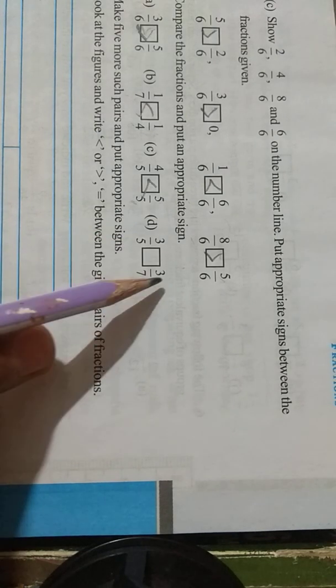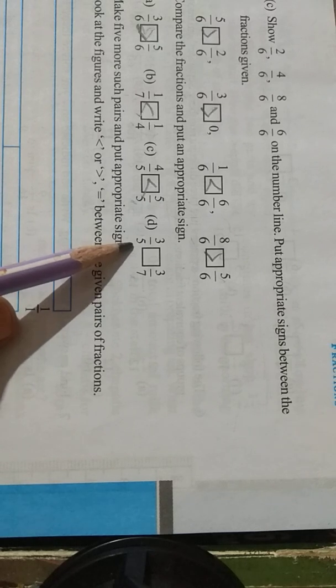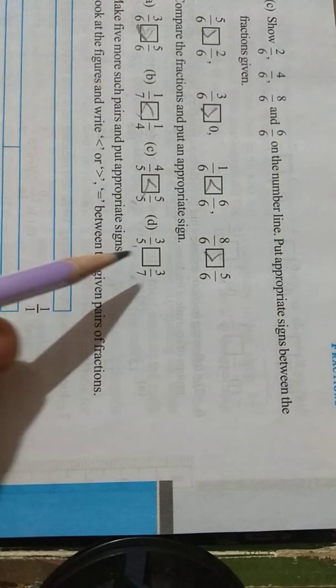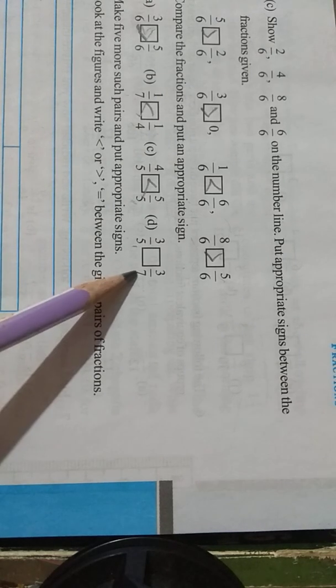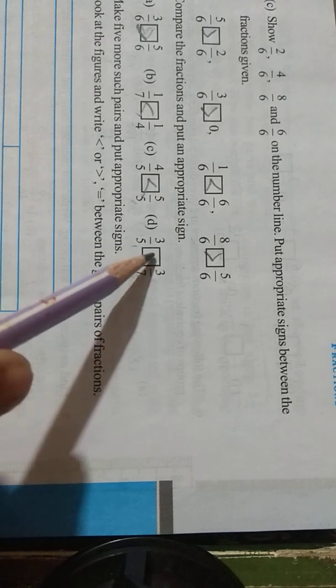3 by 5, 3 by 7. Is 3 by 7 greater or is 3 by 5 greater? 3 by 5. Smaller the denominator, bigger the fraction. Bigger the denominator, smaller the fraction. So 3 by 5 is greater than 3 by 7.